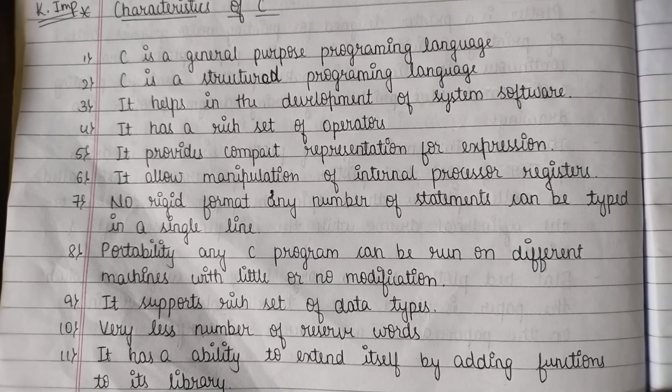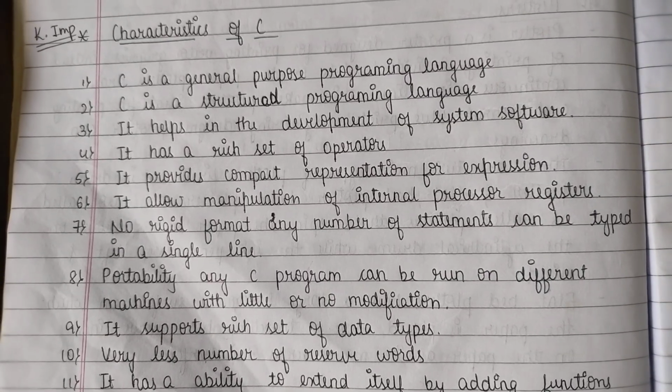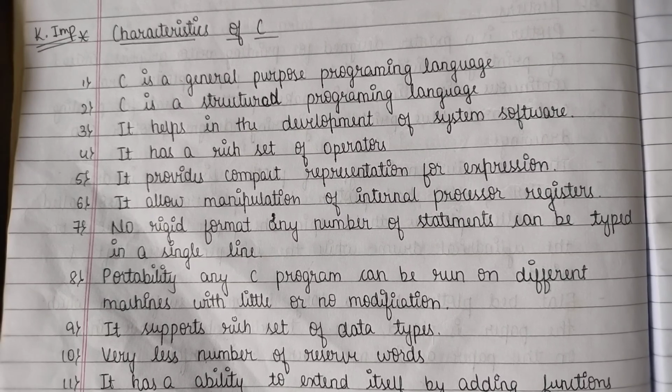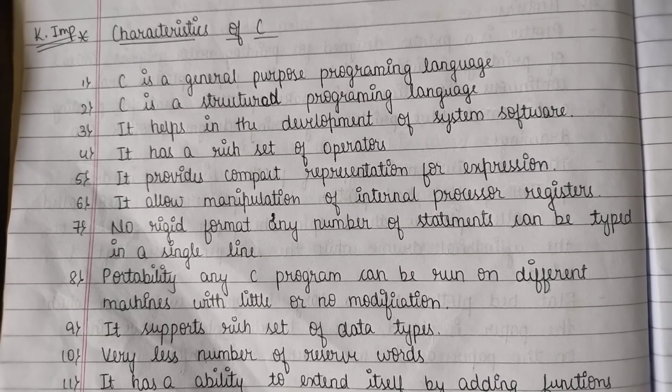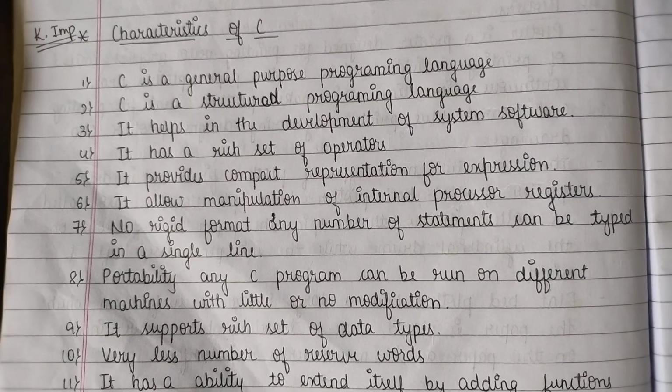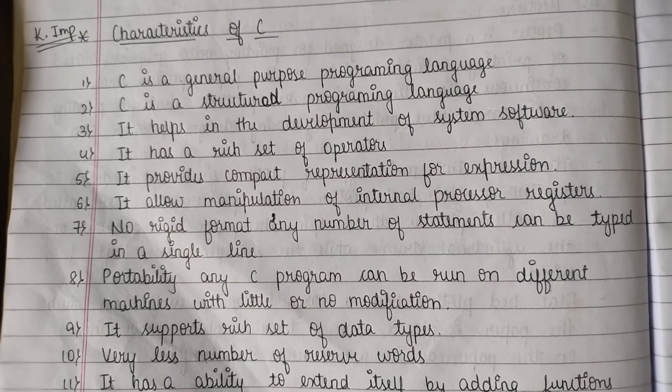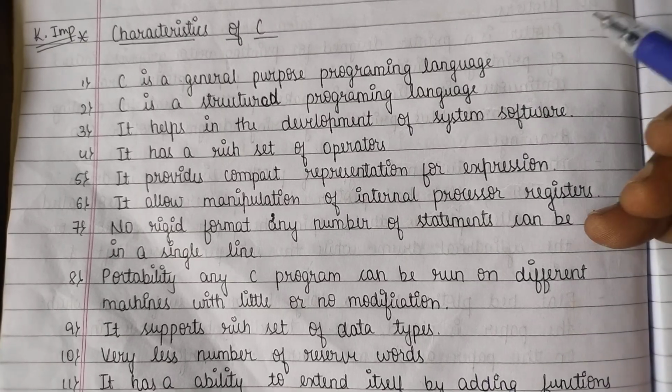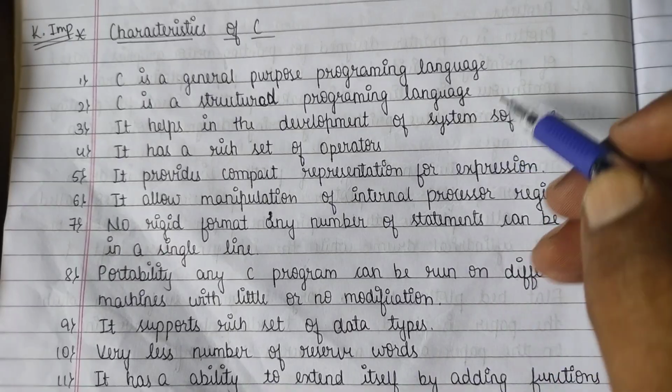The first one is that C is a general purpose programming language. Yes, it is a very general purpose programming language, and C is a structured programming language. In C we can use structures. And it helps in the development of system software, right?